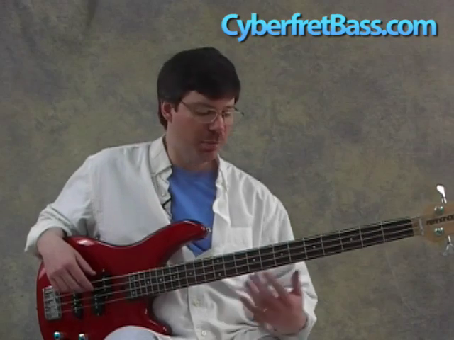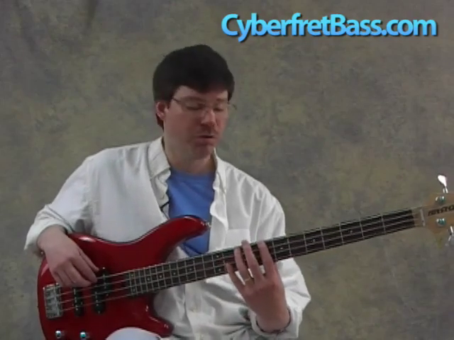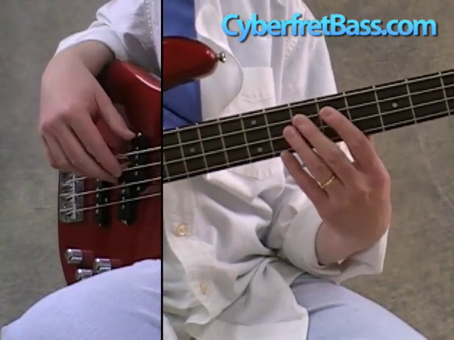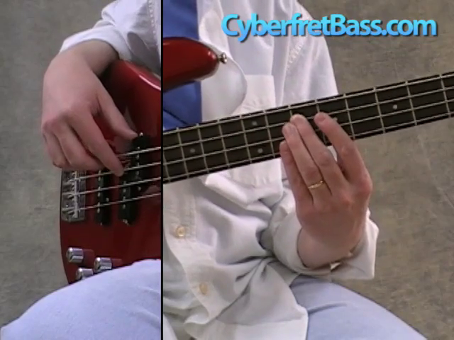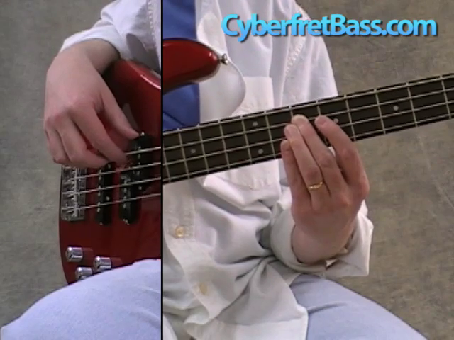Alright, now let's take a look at the first pattern. At first all of these are going to be based around a C root on the 8th fret of the 4th string. So I'm going to play that C on the 4th string at the 8th fret. I'm going to play the 10th fret on the 3rd string, which is going to be a G, that's the 5th of the chord.